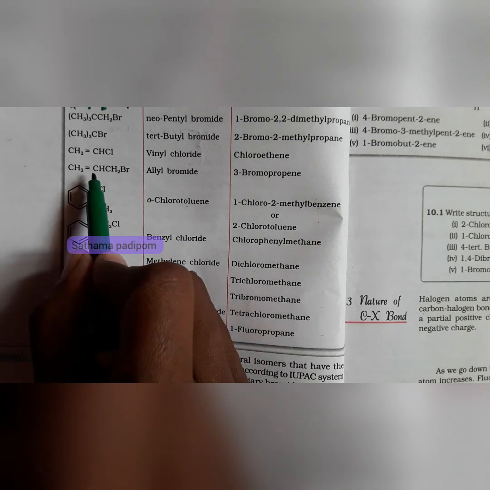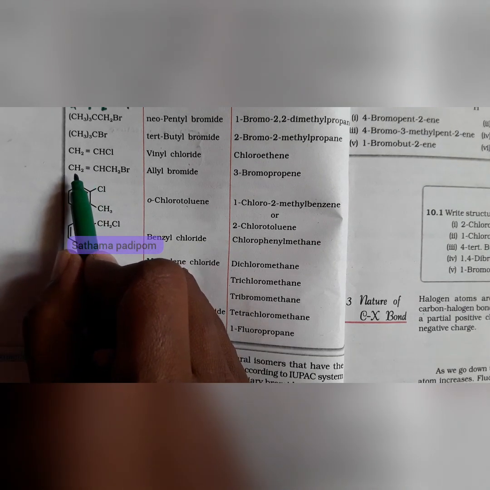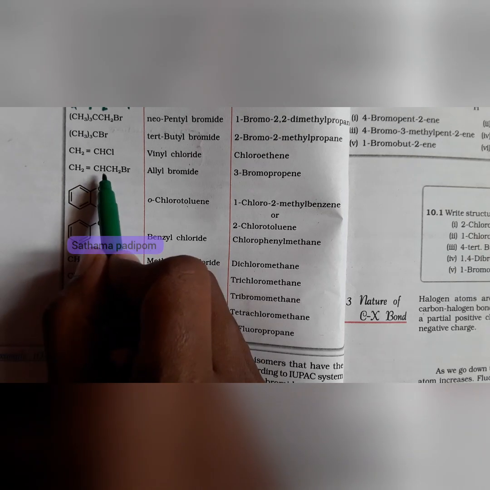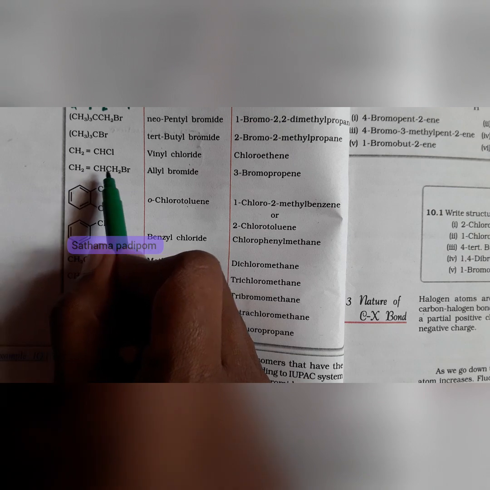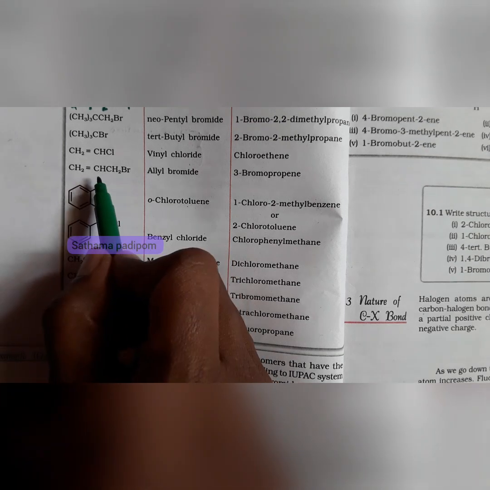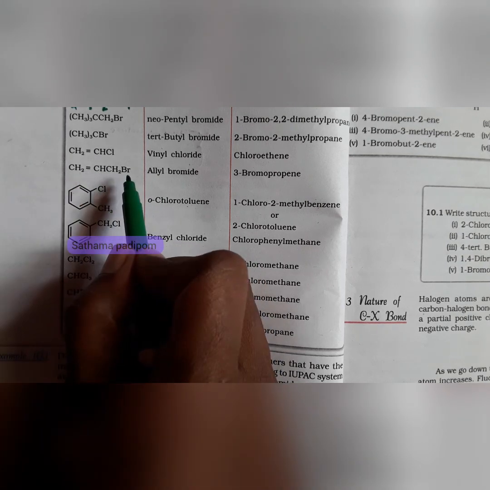CH2 double bond has come. What does that mean? It means an alkene group is there. CH2 double bond CH CH2Br. Okay, so a bromine group has come on the double bond. So what name will we give? Allyl bromide. Common name for this structure is allyl bromide.